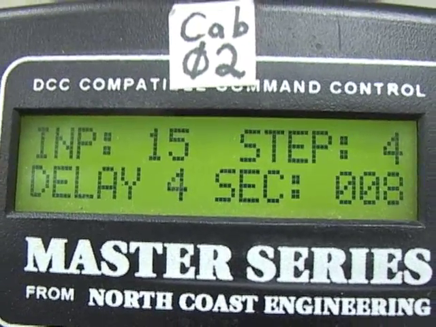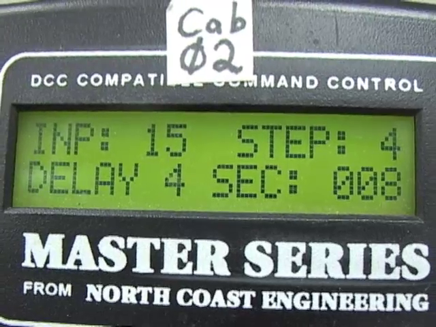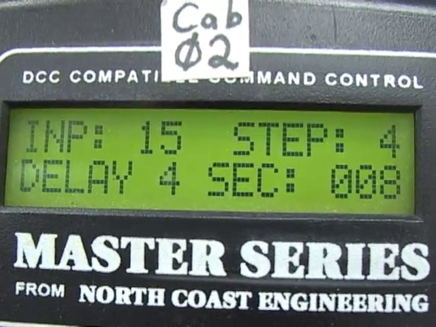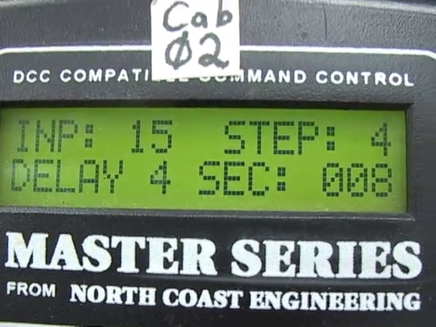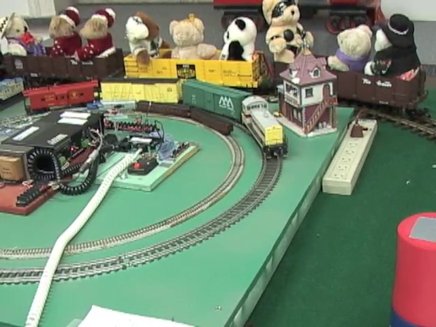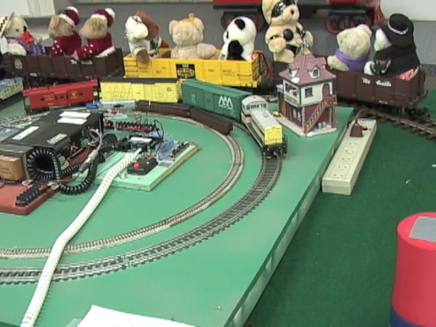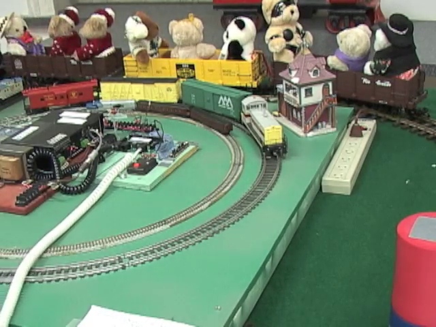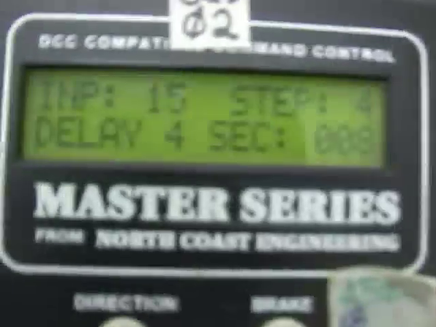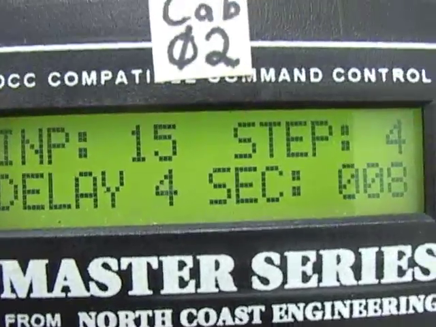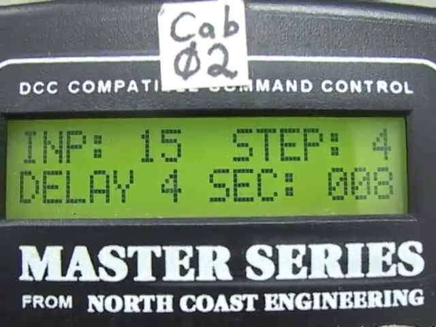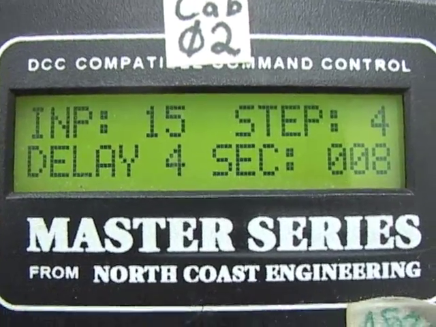Step 4, we've got a delay 4 seconds, quantity 8. That's 32 seconds. That just lets it get up to speed and run around the loop a couple times, because the electric eye that it's looking for to slow down is back right behind the front of the caboose. Back here is the electric eye, so if we didn't have a delay statement, it would hit the eye and slow right back down before it really got going. So we put the delay statements in to have it ignore the electric eye till it gets going.